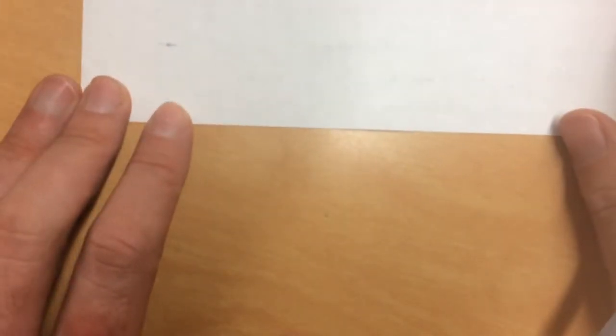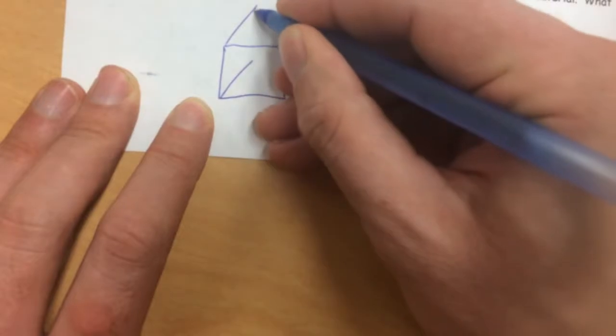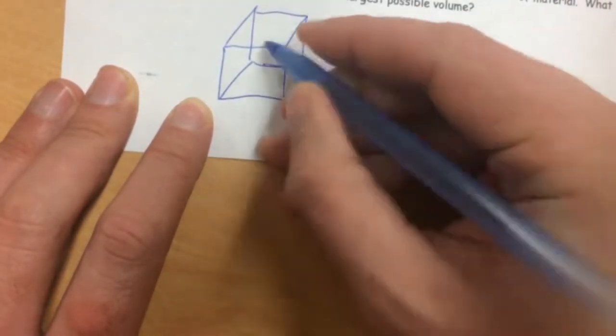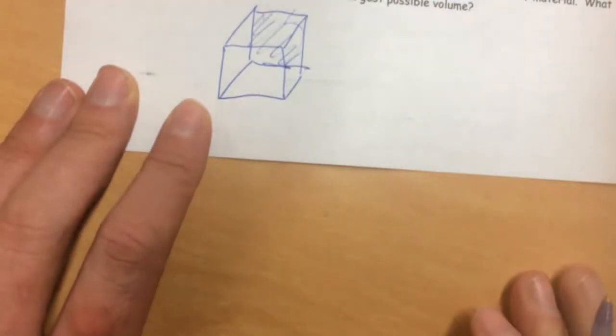All right, I'll do one more optimization. I'll do all the optimization problems here. This will be my last one. I'll try to go quickly. An open rectangular box. So here is my attempt at a box. And here's the top, and it says it's open. The top is open.